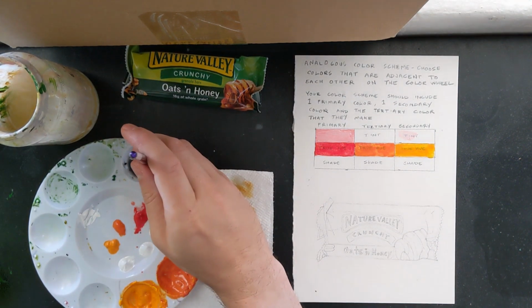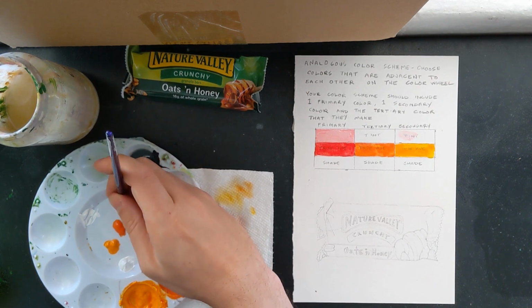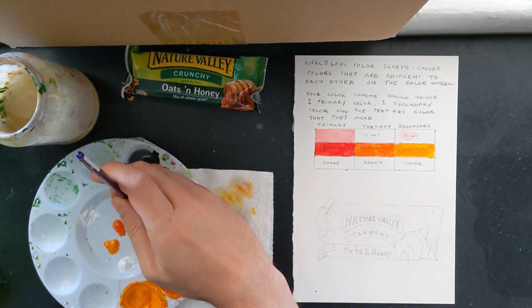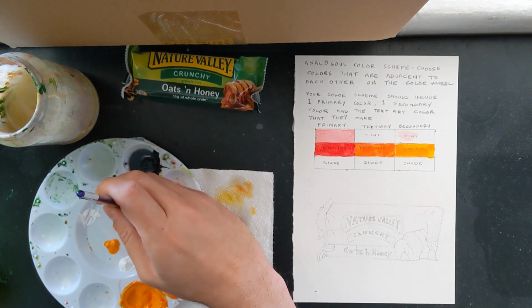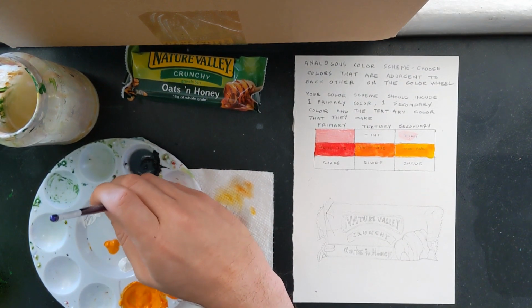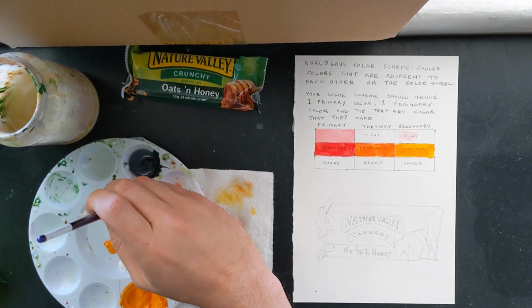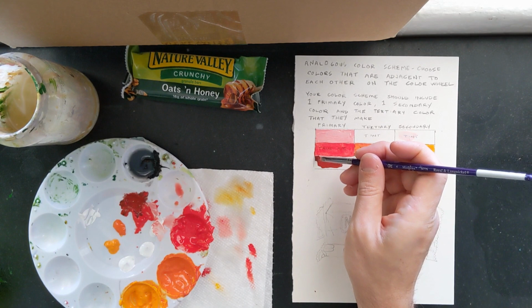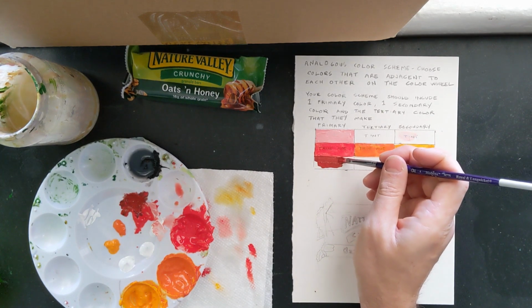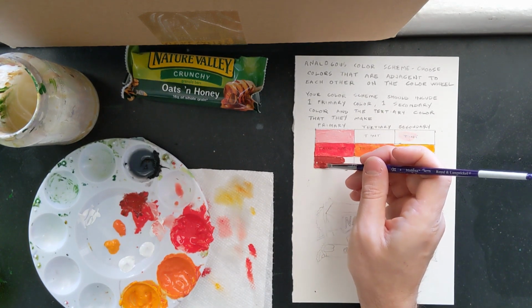So then if I want to add a shade to that, I'll take a little bit of black and I'll put some red into that. Remember, the black was super dark, so you just want to add just a little bit of black. Get that dark in there, get a nice burgundy color. Fill that box in.